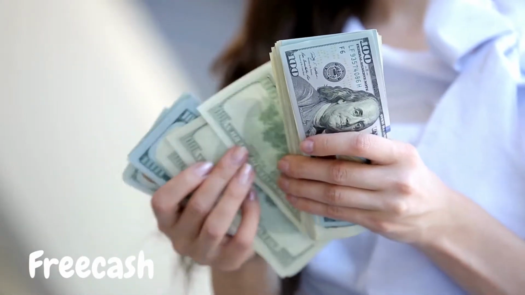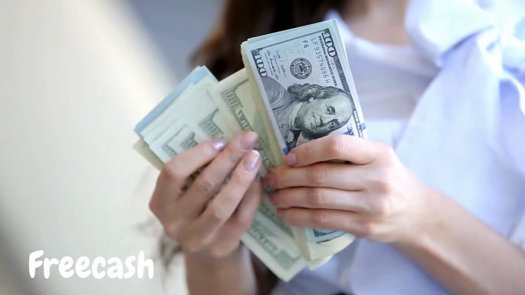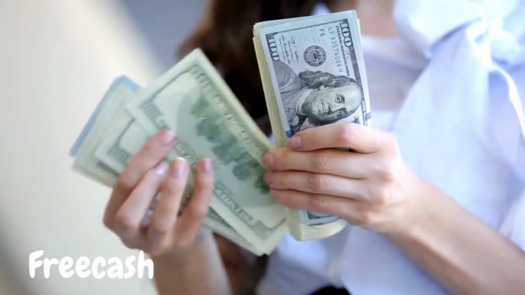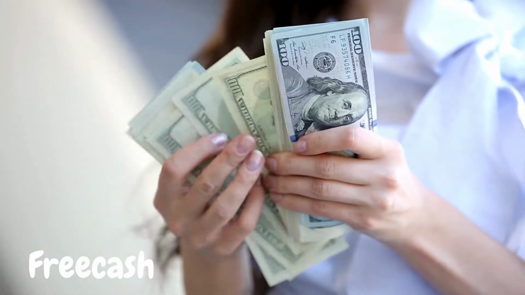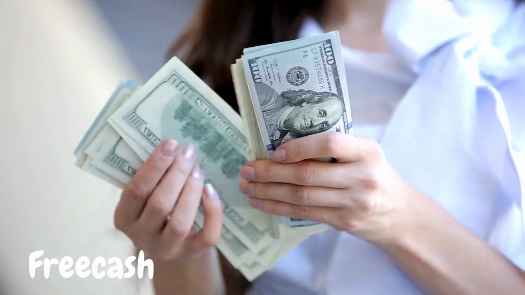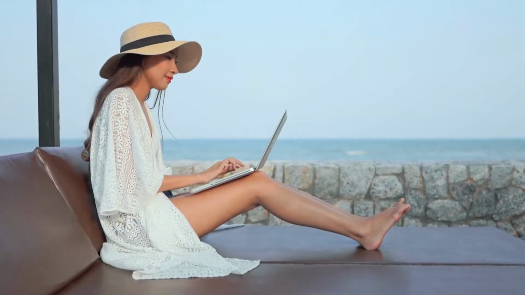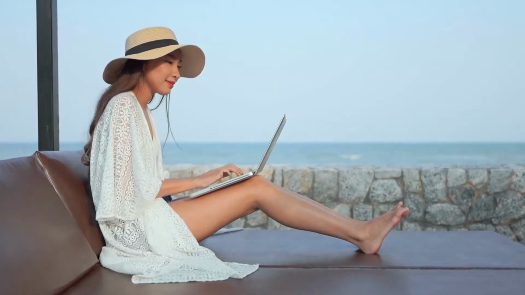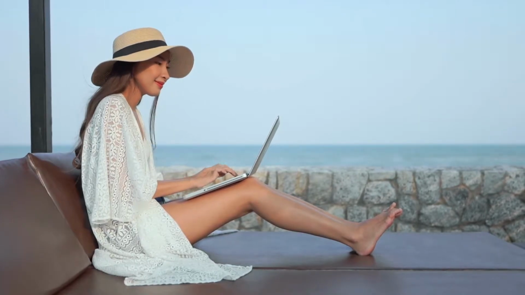2. Free Cash. One of the easiest places to earn money online is Free Cash. Users of Free Cash may get money by playing games, doing chores, completing surveys, and signing up for offers. Users have made approximately $6 million since they began in 2020. It offers a wide range of payment options. On Free Cash, $1 is equal to 1,000 coins.